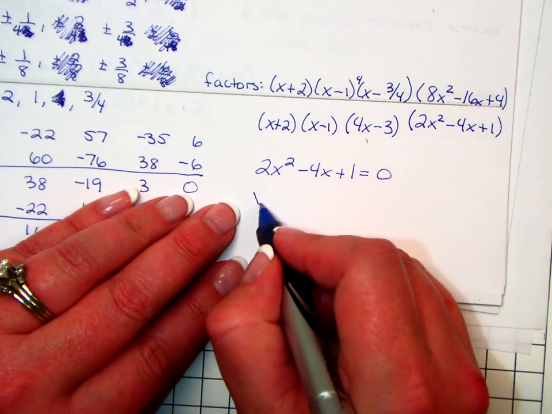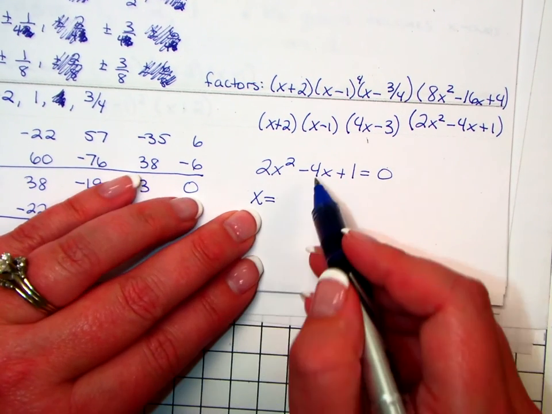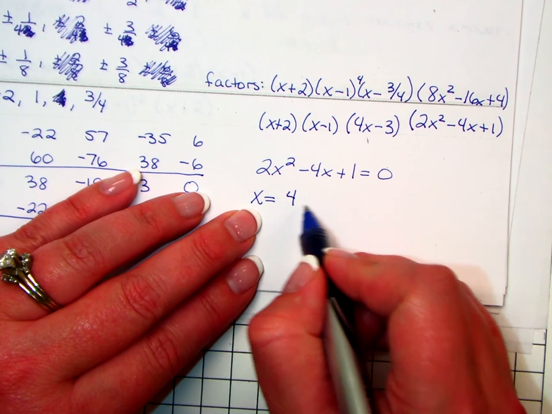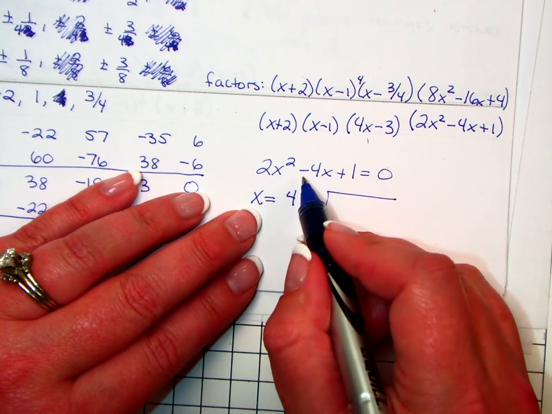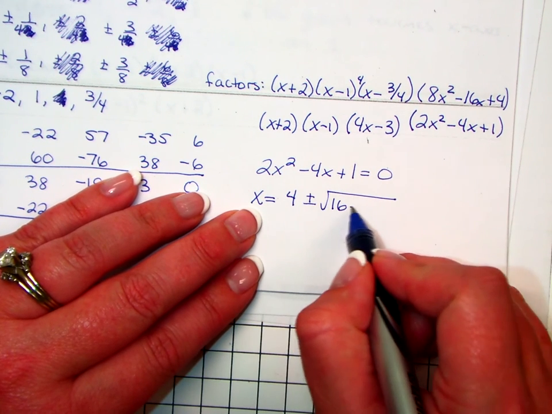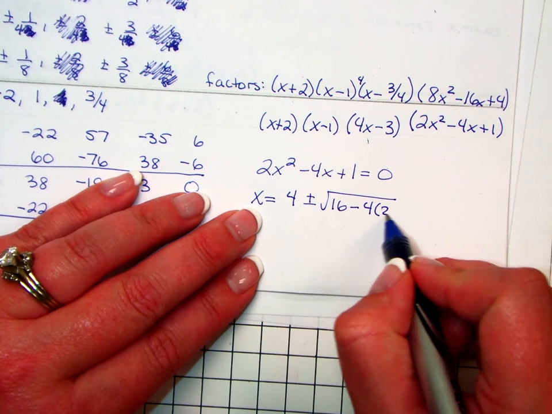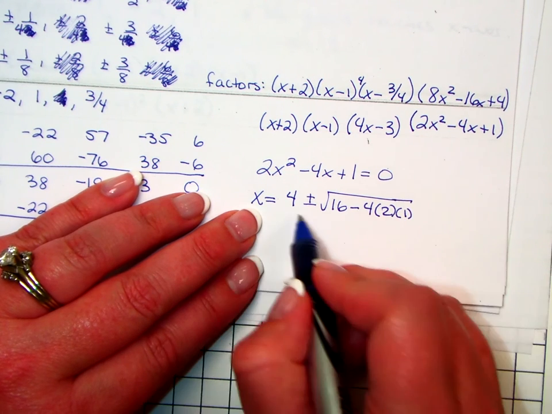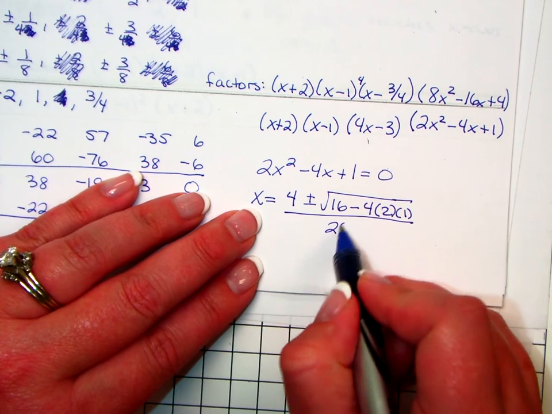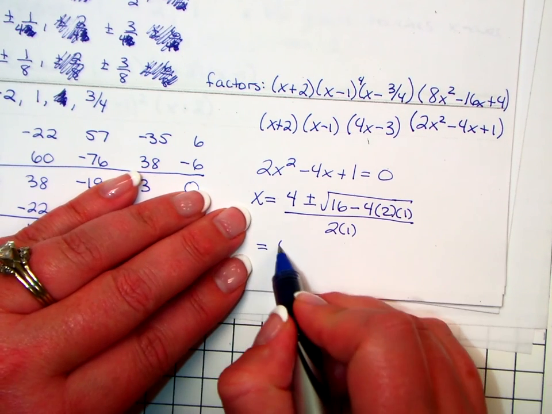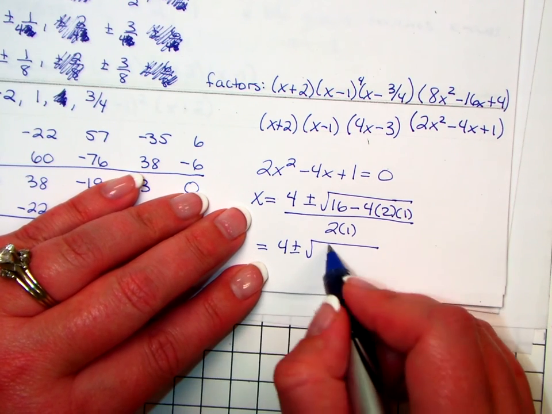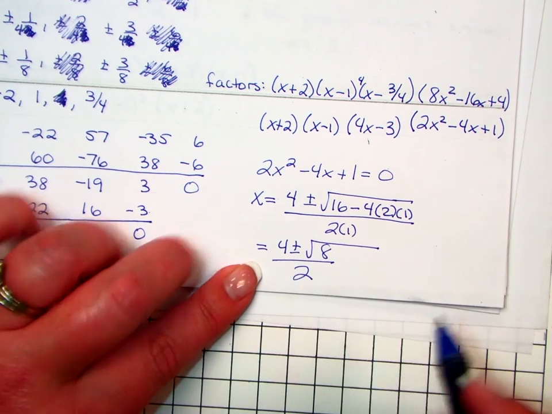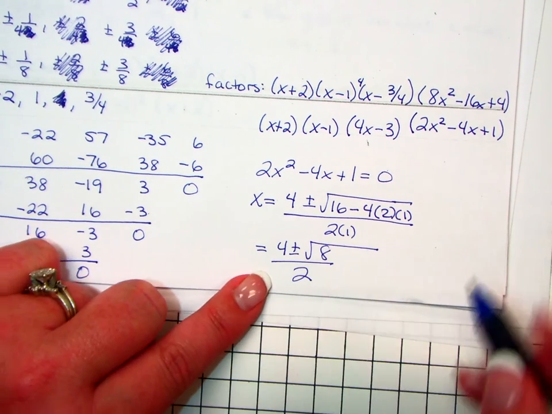Okay, so I get x equals negative b, so a positive 4, plus or minus the square root. B squared is 16 minus 4 times a times c, all over 2a. 16 minus 8 is 8. Okay, so again I have the square root of 8.